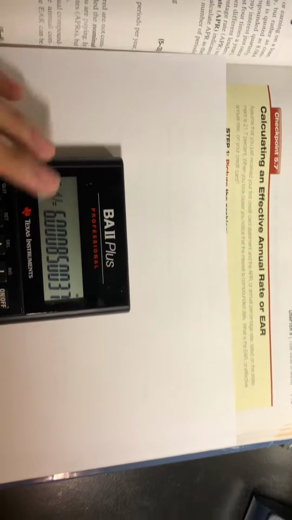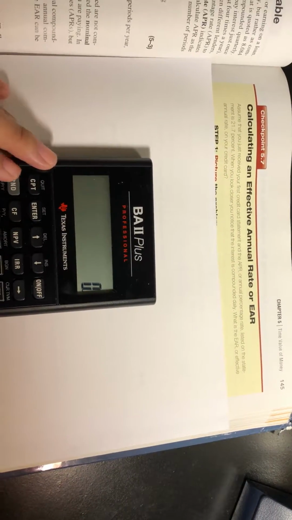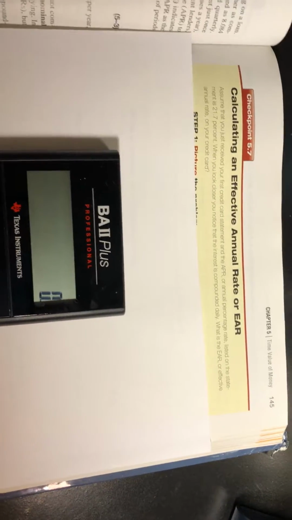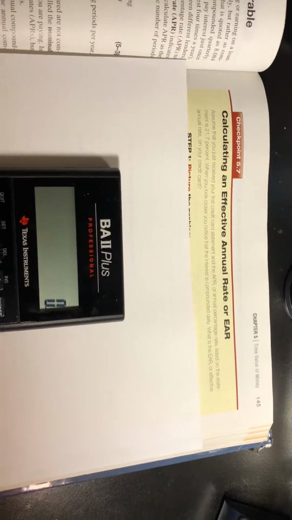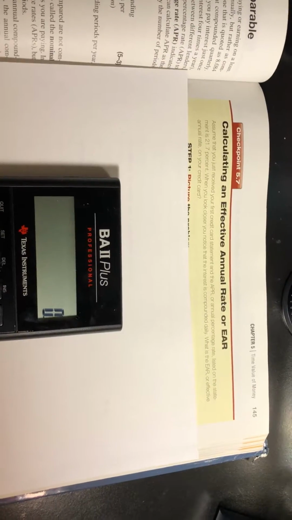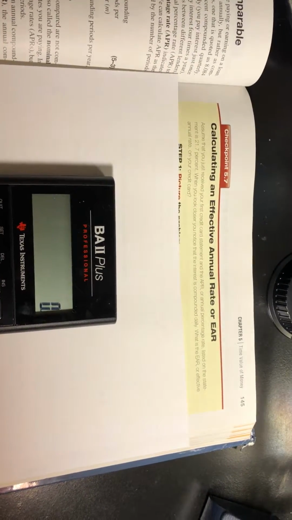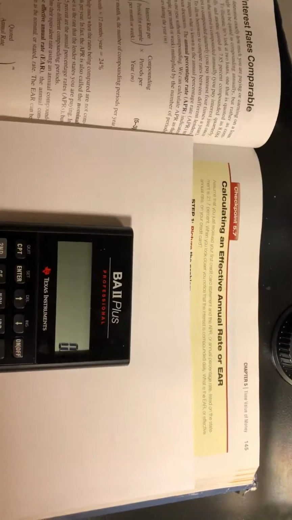And now we are here at our final problem. It states, assume that you have just received your first credit card statement and the APR, or annual percentage rate, listed on the statement is 21.7. When you look closer, you notice that the interest is compounded daily. What is the EAR, or effective annual rate, on your credit card?